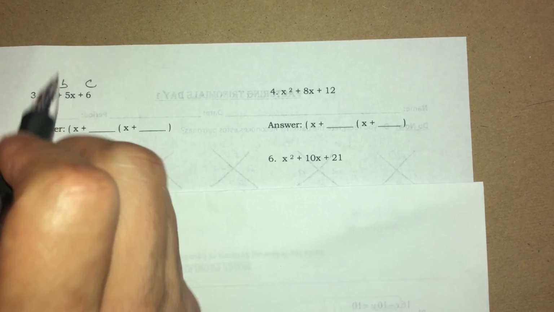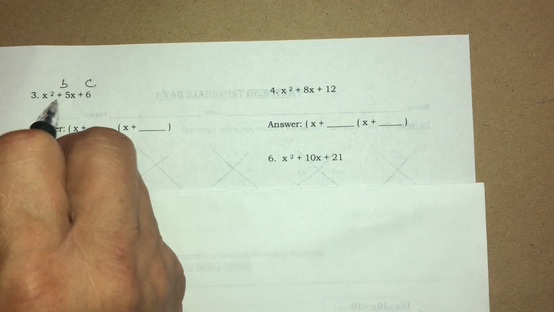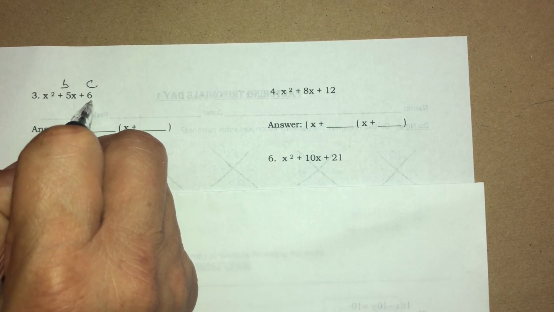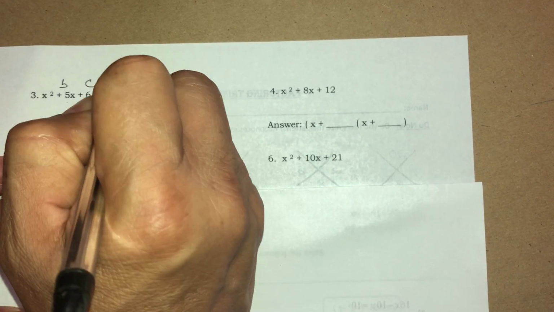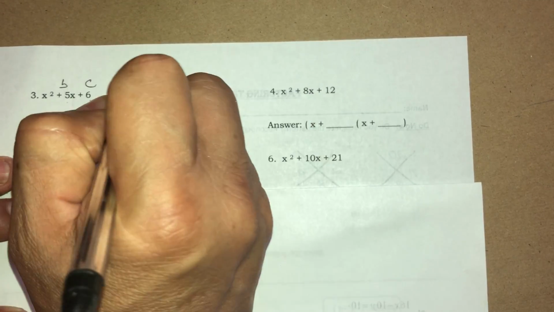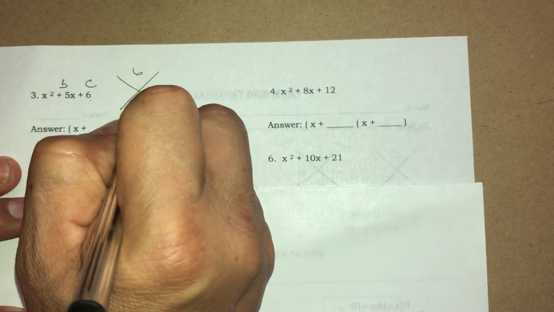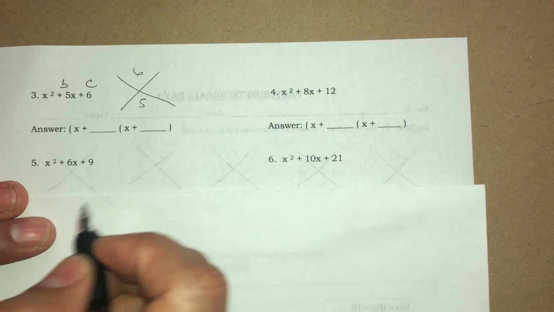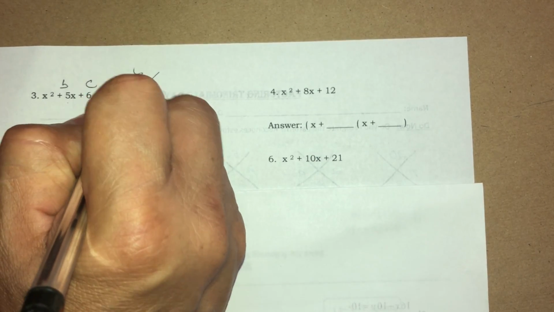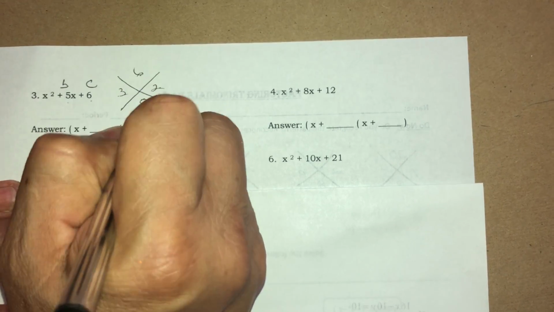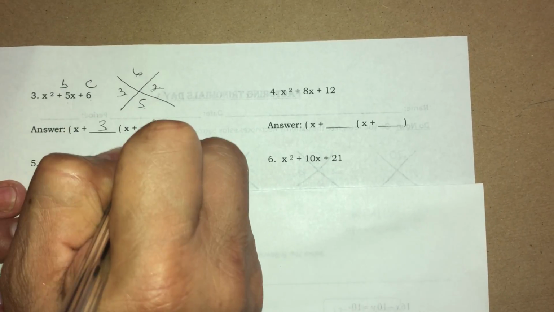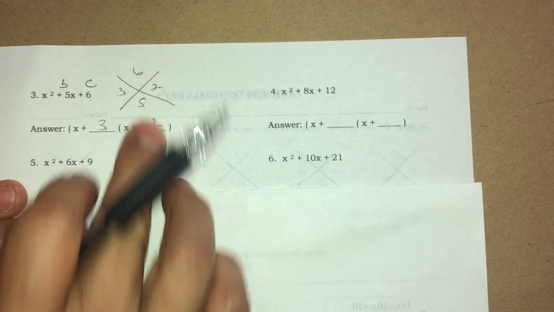So remember, two numbers that when I multiply them will give me 6, and when I add them will give me 5. If you want to do the diamond, you can. So 6 goes here and 5 goes here. So the factors will be 3 and 2. 3 times 2 is 6, 3 plus 2 is 5. So it will be 3 and 2. You don't have to do that. You can do it in your head.